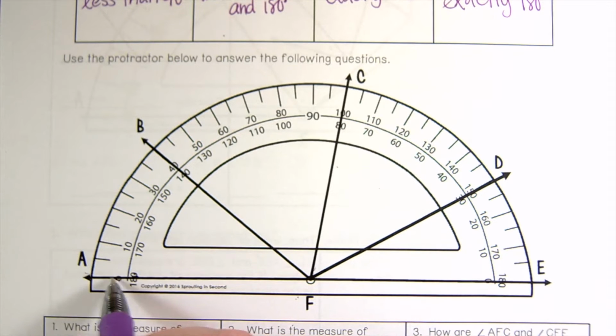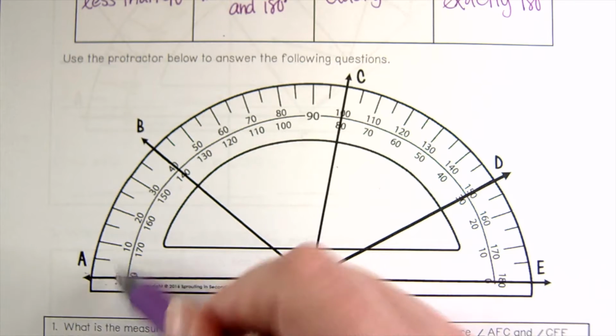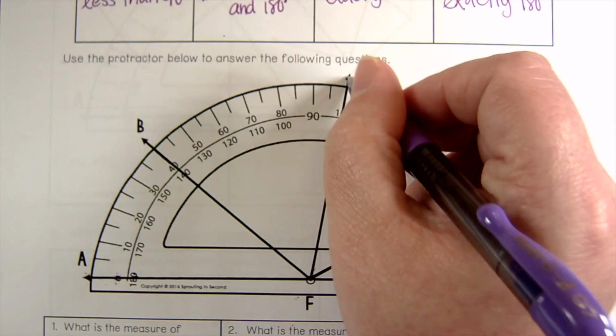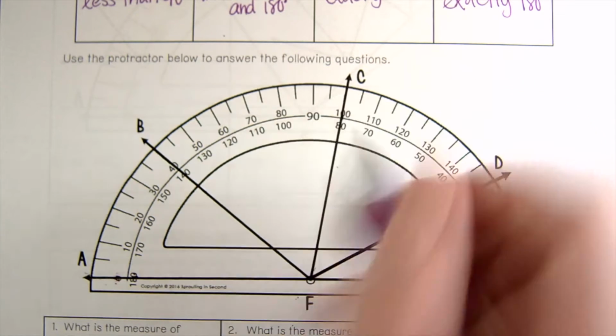So if we're starting this side at 0, we want to start at 0, which is right here. And we want to measure till we get to the end of this angle. So we are measuring across this way. And it stops right here. So how many degrees? 100 degrees.